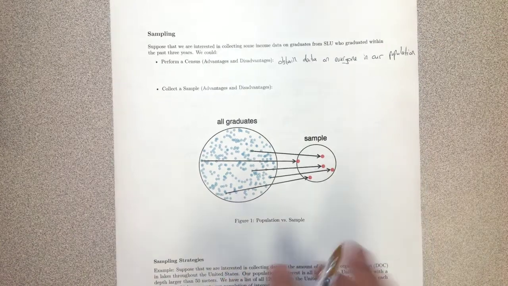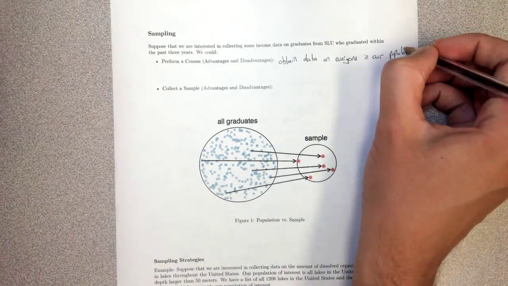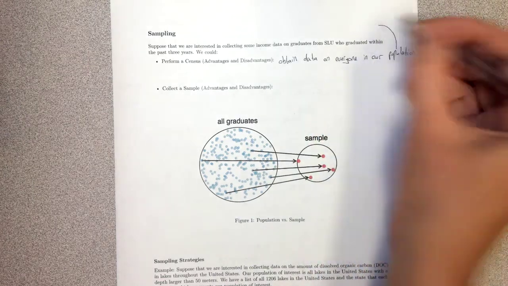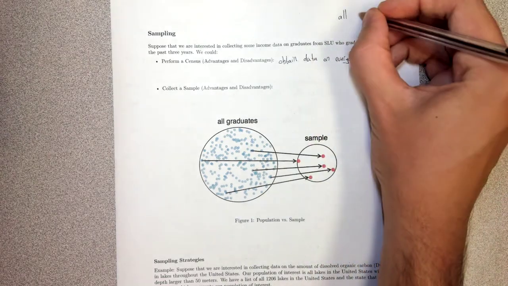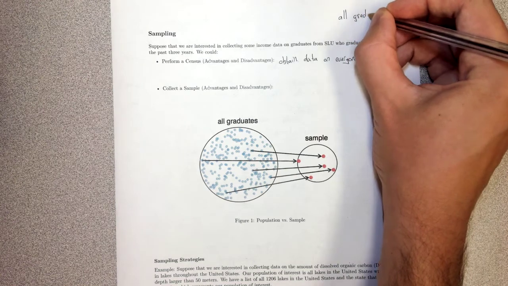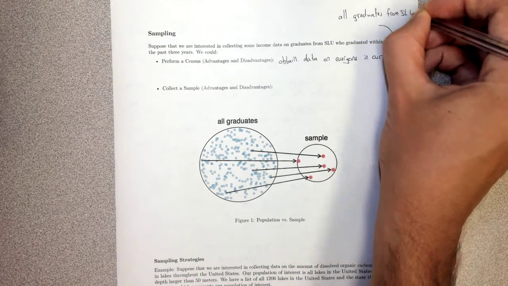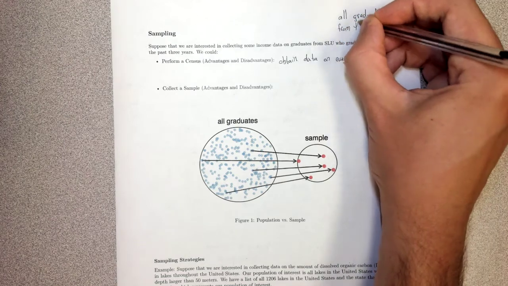Our population just refers to the group of units that we're interested in, so kind of like everyone. So in this case, our population is all graduates from SLU from the past 3 years.